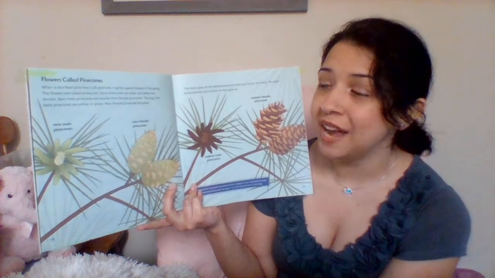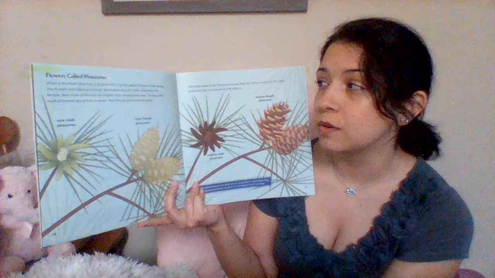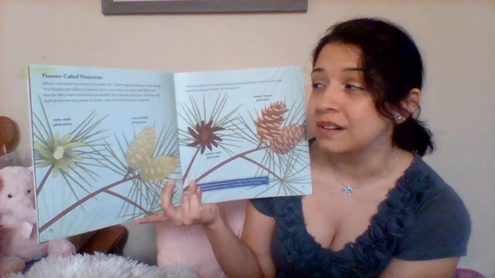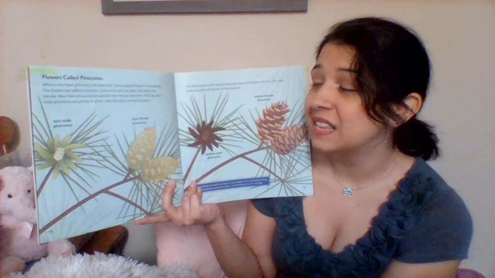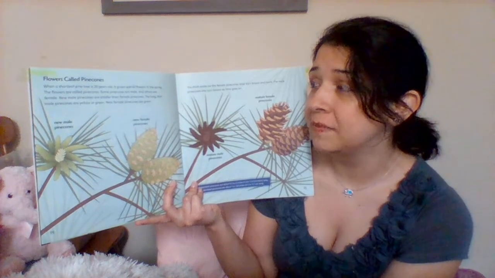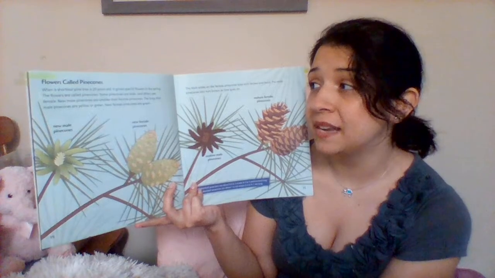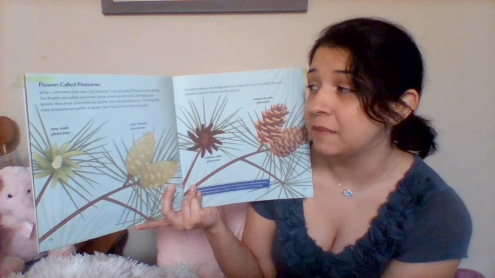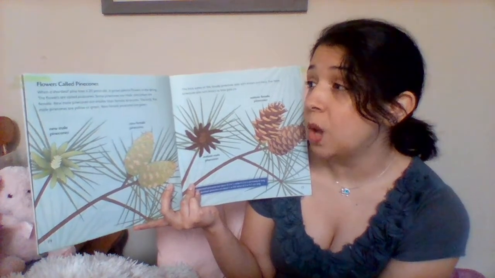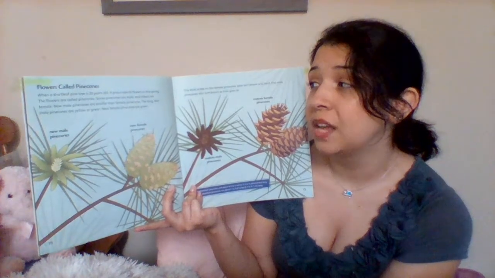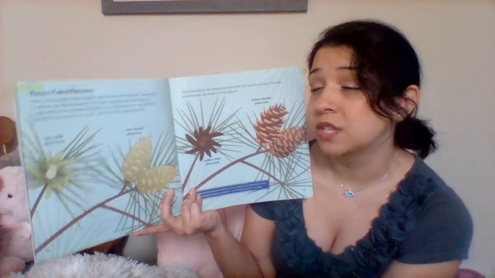When a short-leaf pine tree is 20 years old, it grows special flowers in the spring. The flowers are called pine cones. Some pine cones are male and others are female. New male pine cones are smaller than female pine cones. The long, thin male pine cones are yellow or green. New female pine cones are green.